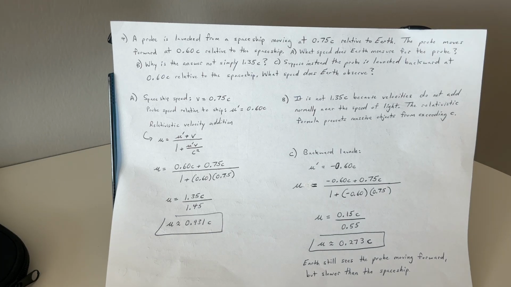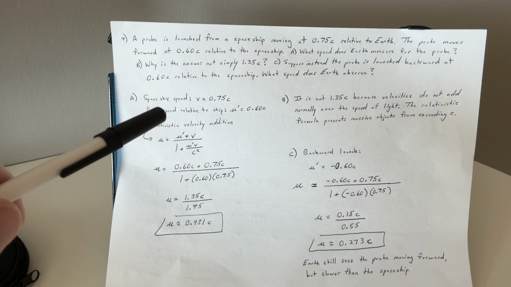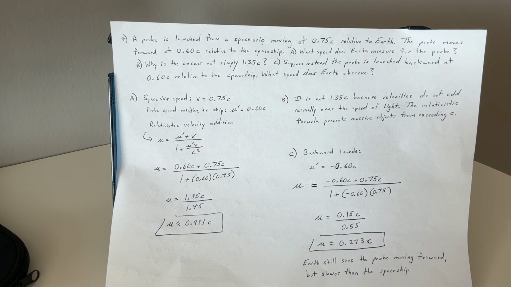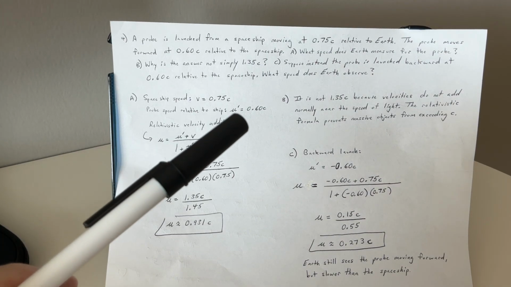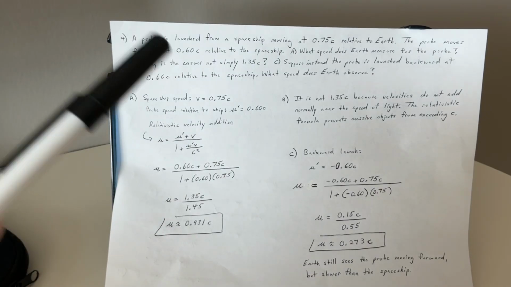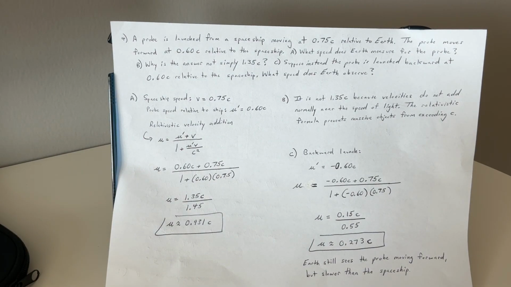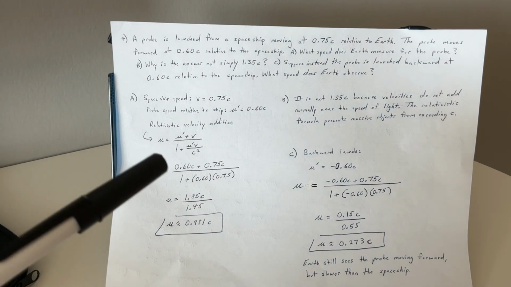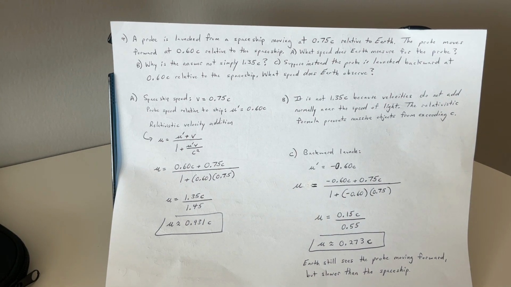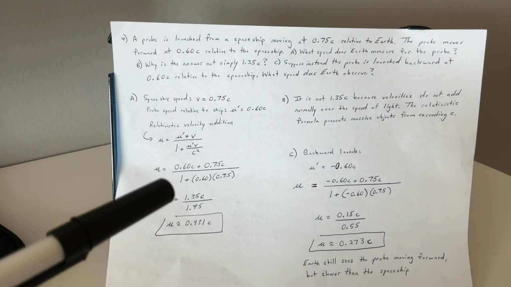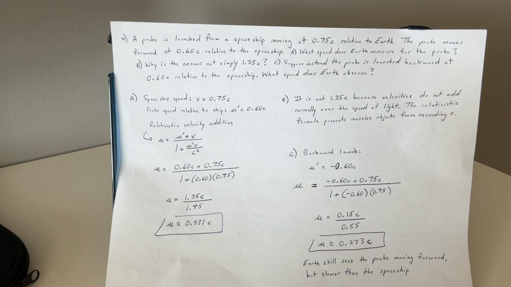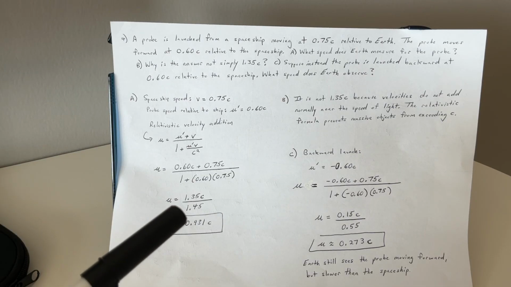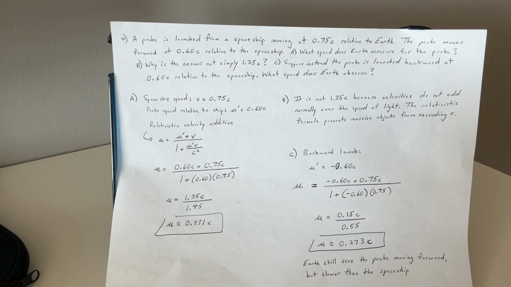Okay, that's part A. So spaceship speed, the velocity is 3/4 c. Probe speed relative to the ship, we'll say u prime equals 0.60 c. We're given these. So what we're going to do here is relativistic velocity addition. So we're going to say u equals u prime plus v over 1 plus u prime v over c squared. And we're just going to substitute our values. We're going to get u as 1.35 c over 1.45. So we get that u is approximately 0.931 c.